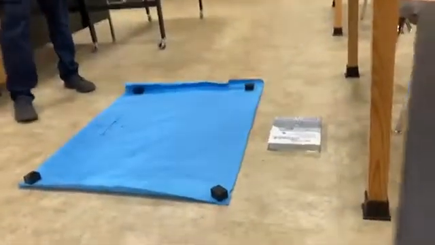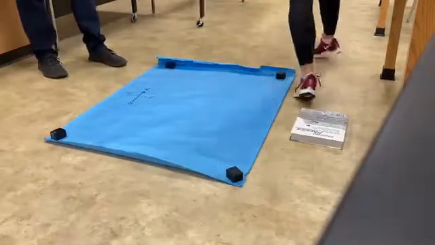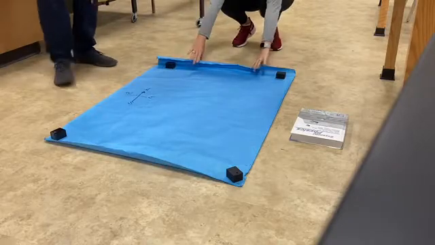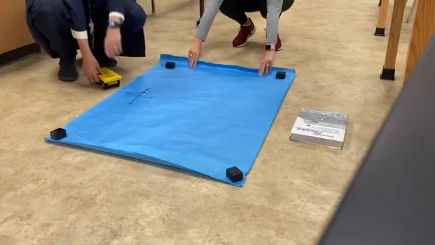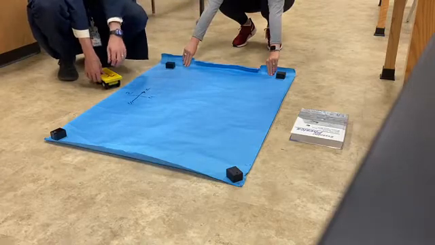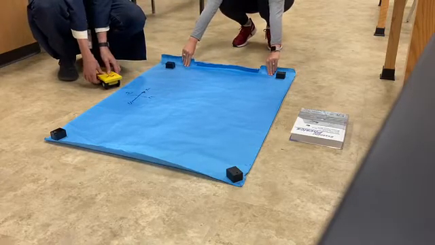And then as the river moves, it will bring the boat back to the dock. Okay, so we're going to try that. My lab assistant here is going to pull the river, and now I'm going to point it upriver. She's going to let the river flow downriver, and we're going to see if we can make it to the dock on the other side. Okay, here we go.